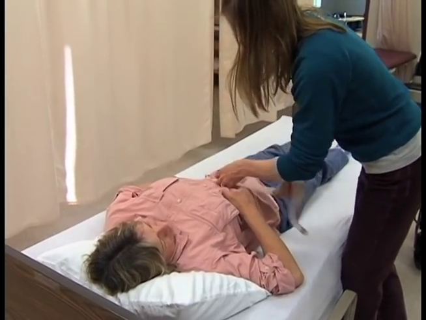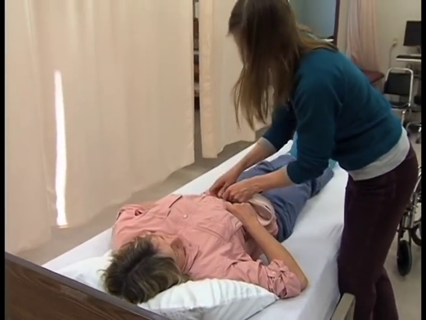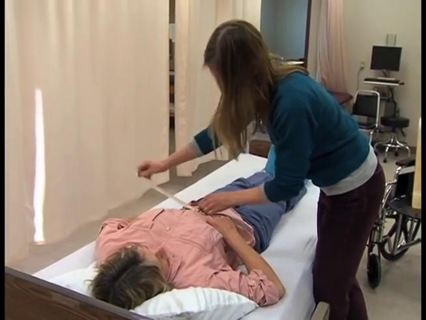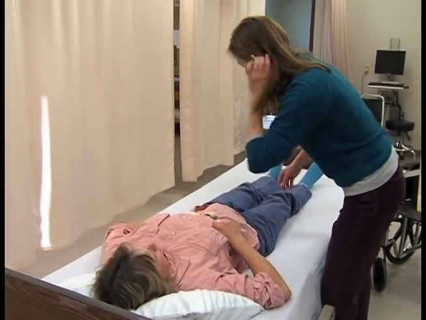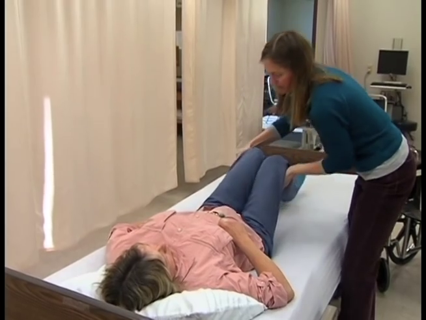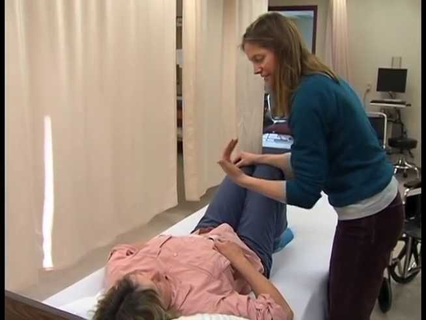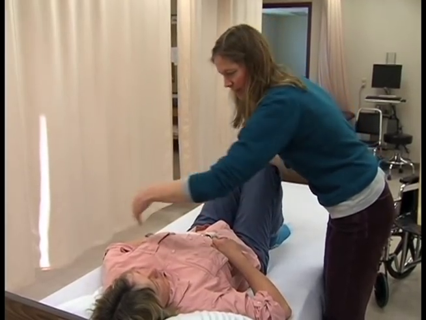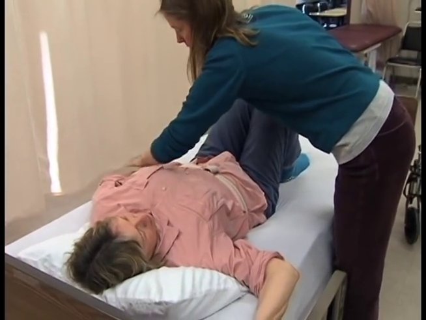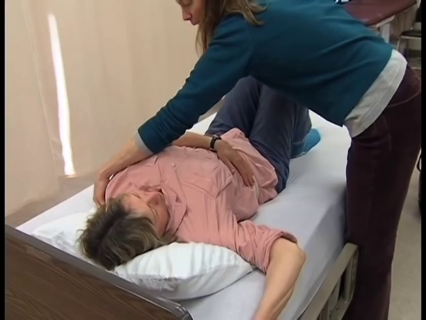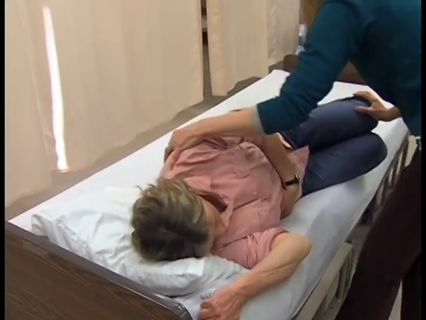So remember what the log rolling is, that you don't want to do any twisting of your trunk. Right. So I'm going to help you here, and I'm going to bend up both your knees. And I'll hold these here, but what I want you to do is roll to your side all in one motion. Okay. All right, I'm going to bring my hand here. You can bring your arm across a little bit. 1, 2, 3, and roll.